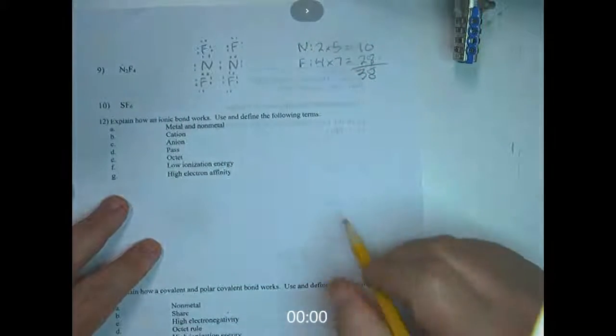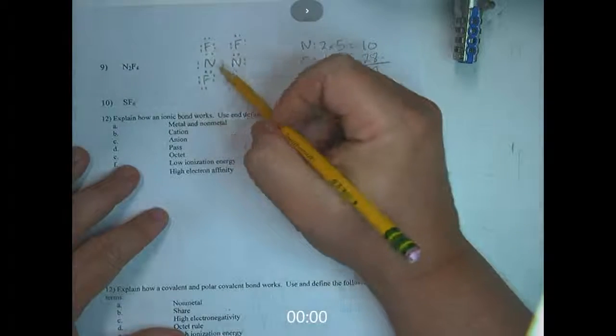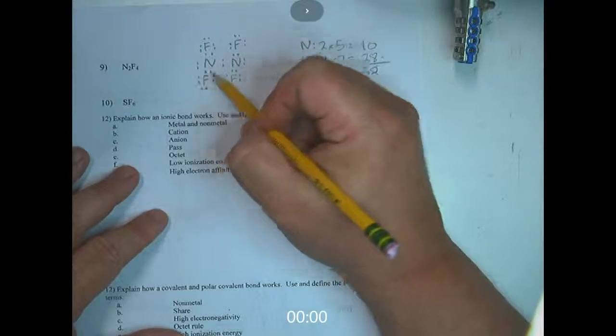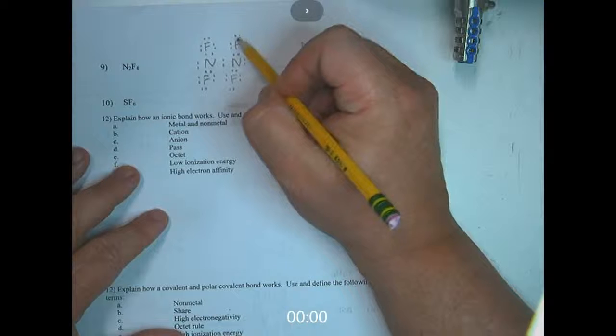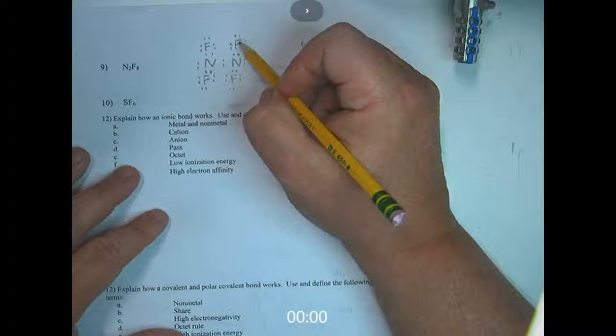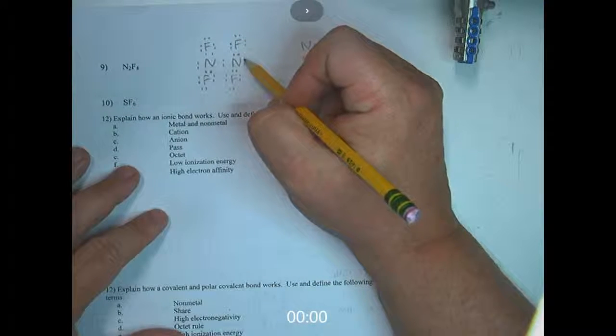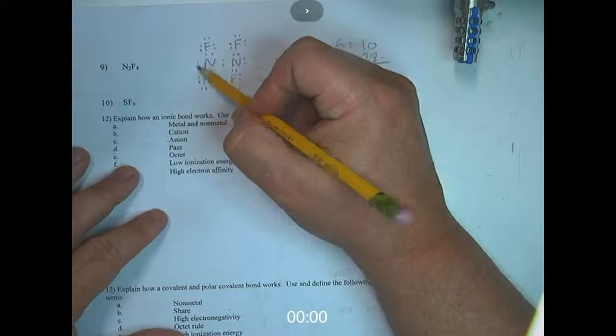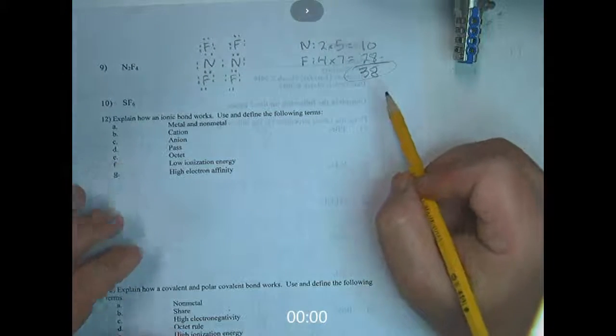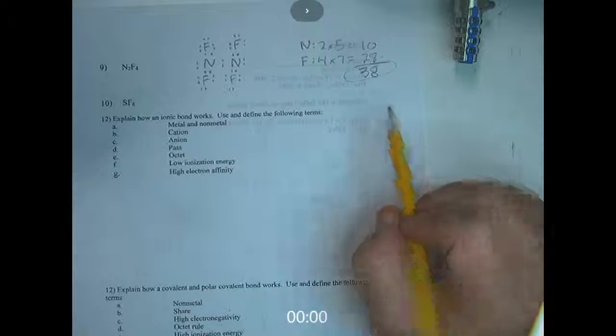Okay, wow, that's a lot of dots to count here. So let's just look at it this way. There's 8 for that fluorine, 8 for that fluorine, 8 for that fluorine, 8 for that fluorine. That gets you up to 32. And then you have 33, 34, 35, 36, 37, 38. Boom, that's it. That's all we need to do on that one.